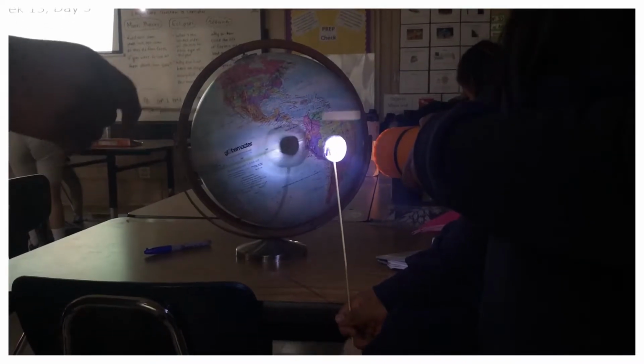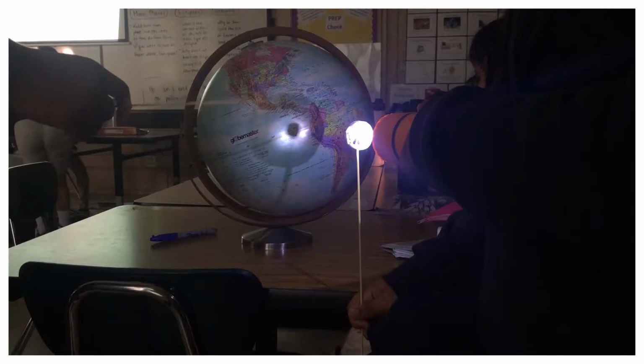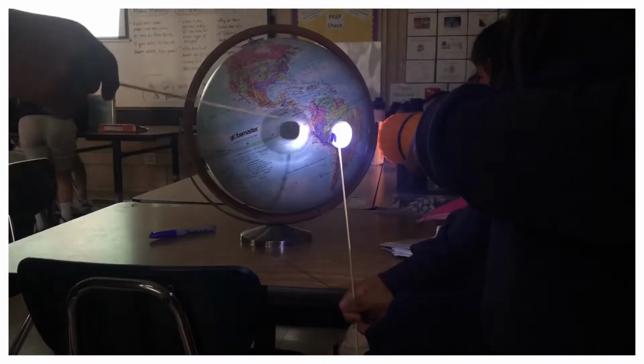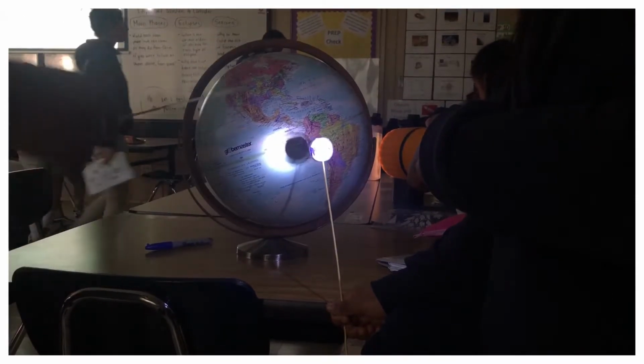When the moon gets closer to the earth, the umbra gets smaller and the penumbra gets bigger. But when the moon gets further away, the umbra gets bigger and the penumbra gets smaller.